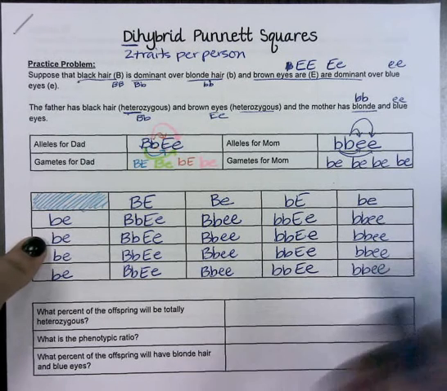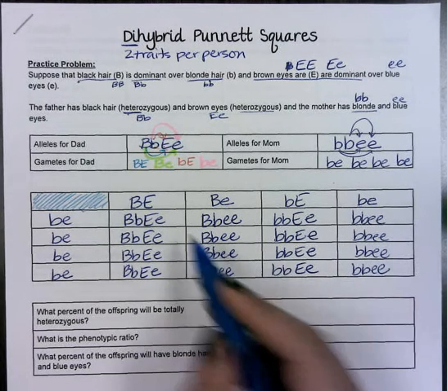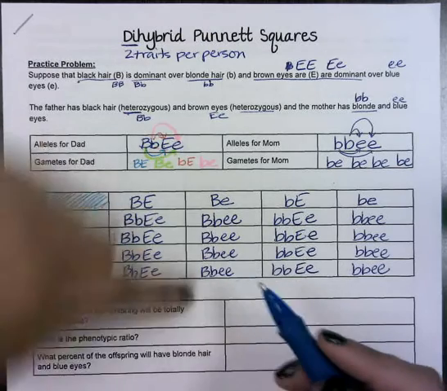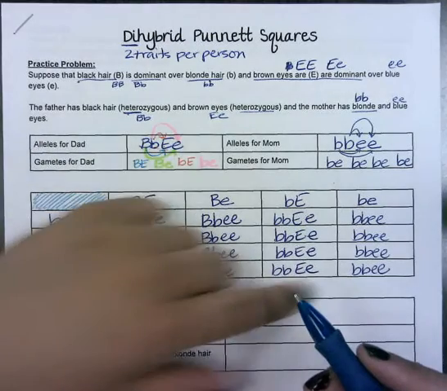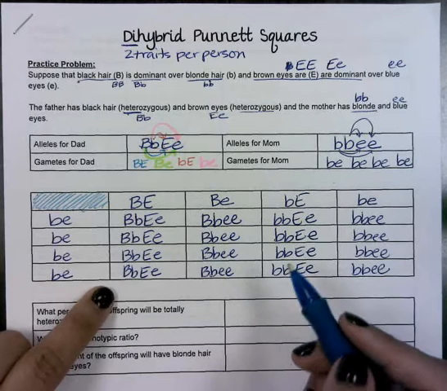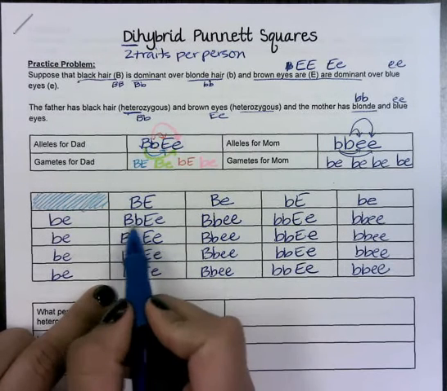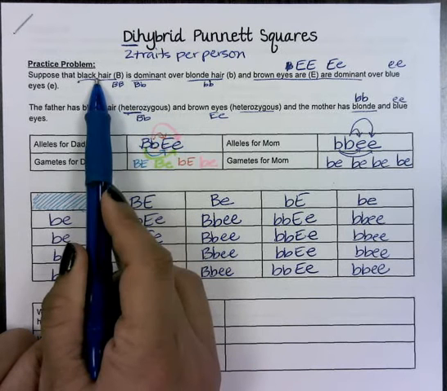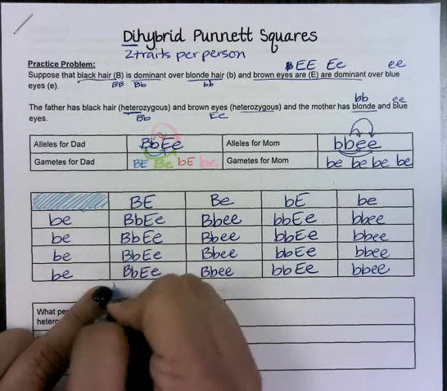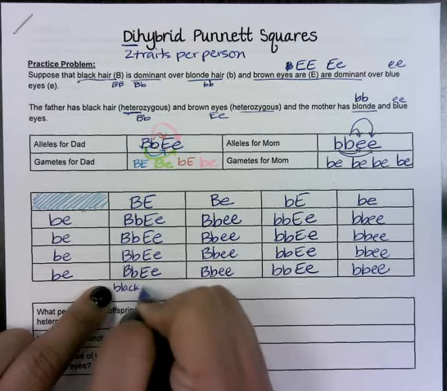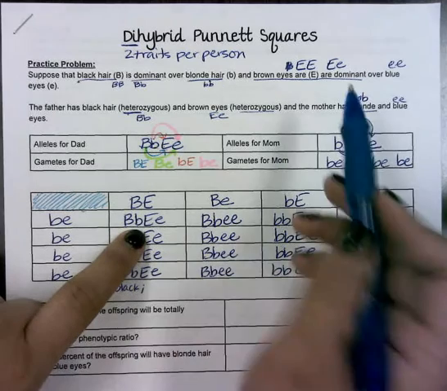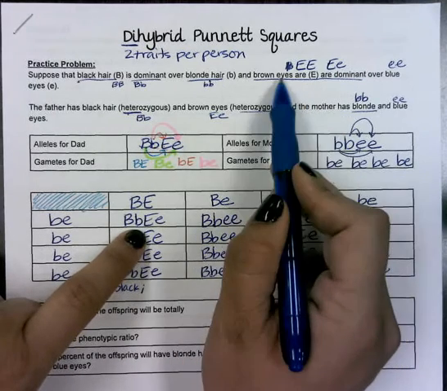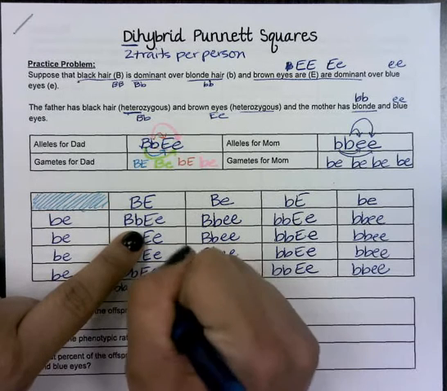Now, what I'd advise you to do, since this whole column is the same, and this whole column is the same, and this one, and this one, is write down their phenotypes right here. So capital B, lowercase b, if we look back up here, as long as they have 1 capital letter, they're going to show the dominant trait. In this case, it's black hair. And then let's look at their eye color. As long as they have 1 capital E, they're going to have brown eyes. So black hair, brown eyes.